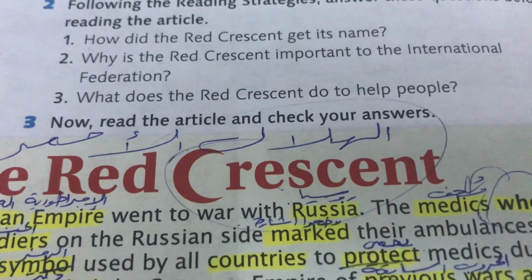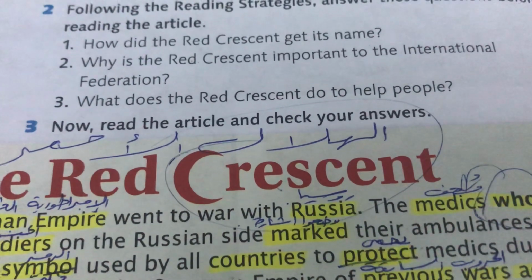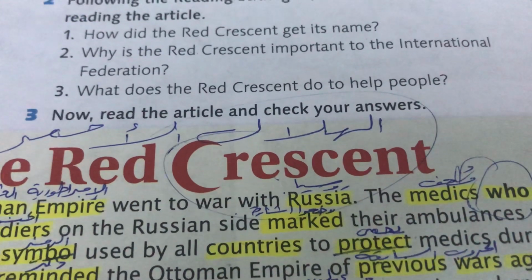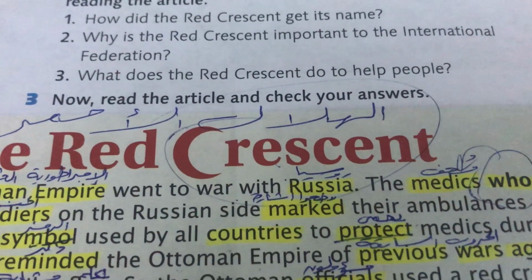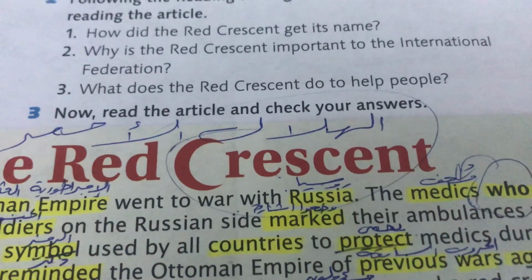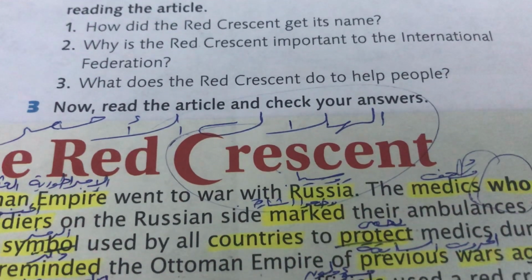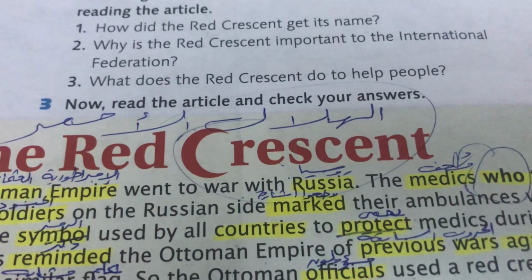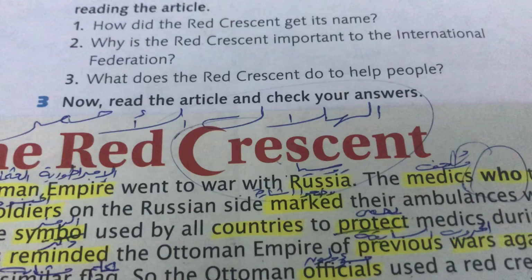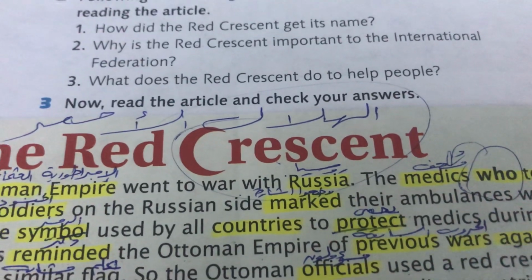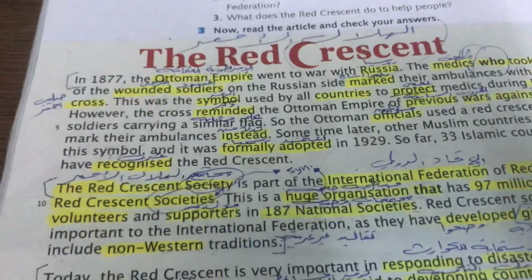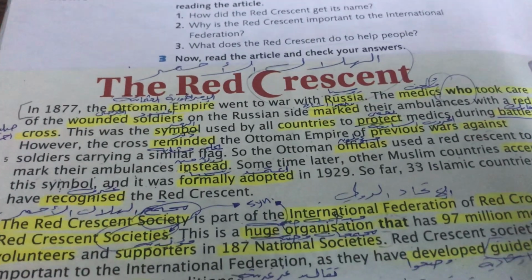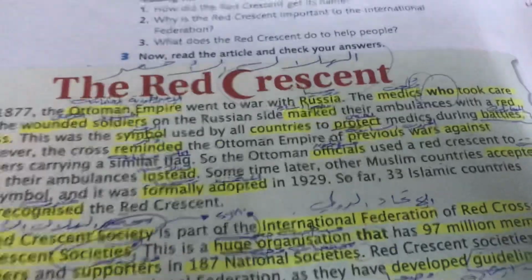Why is the Red Crescent important to the International Federation? What does the Red Crescent do to help people? You will answer these questions after analyzing our text. Let's go now and analyze our text. Our title is The Red Crescent.